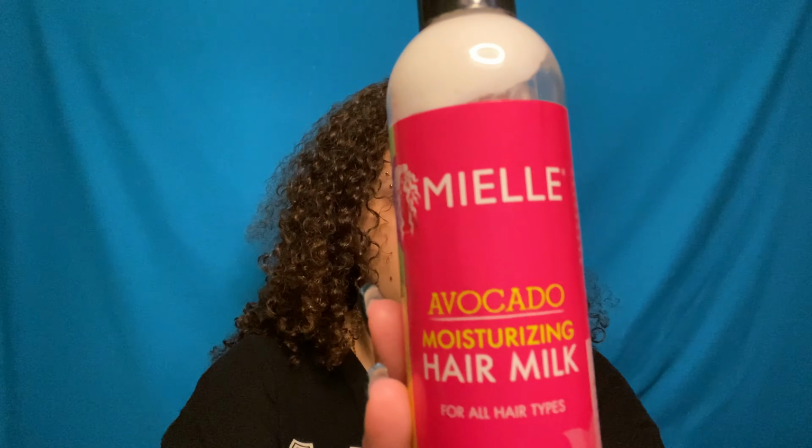So today I'm just going to be going over porosity while I'm doing my natural hair routine. Basically, I'm just going to go through the characteristics and different ways that you can figure out what your porosity is, because it is one of the most important characteristics that we need to look at when we are trying to maintain the health of our hair. So if you want to see more, or if you're not sure what your porosity is, stay tuned. I'm going to be using the Avocado Moisturizing Hair Milk by Mielle, as well as my Eco Styler Argan Oil Gel, just to do a quick wash and go, and basically, like I said, talk about porosity.